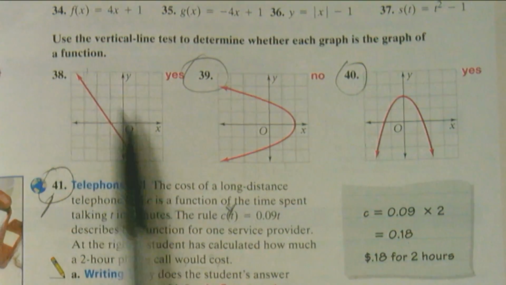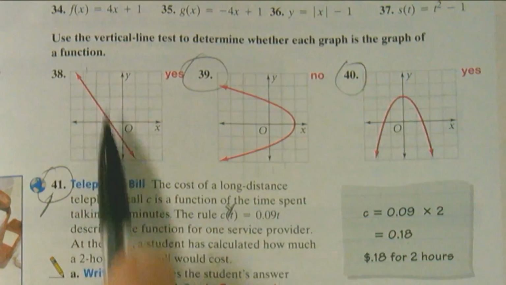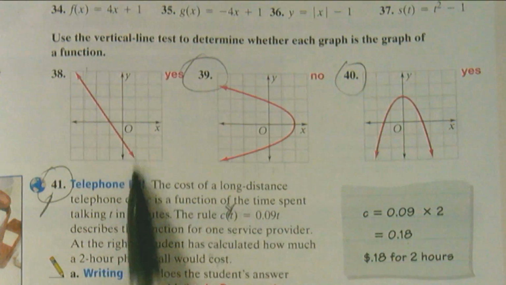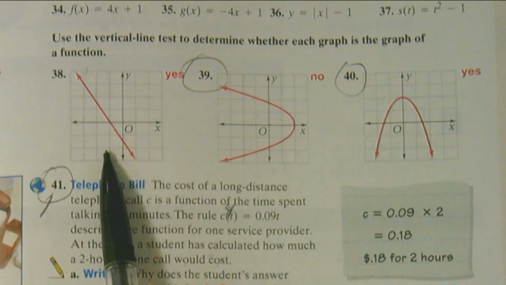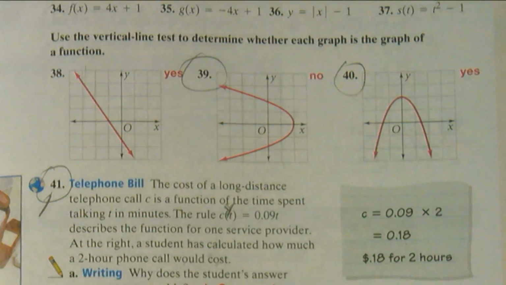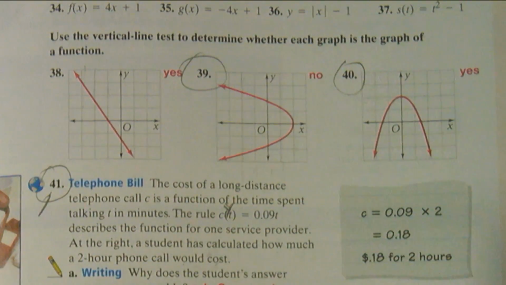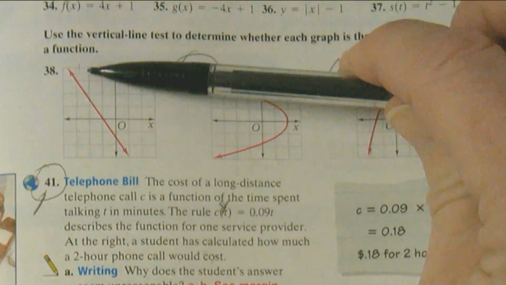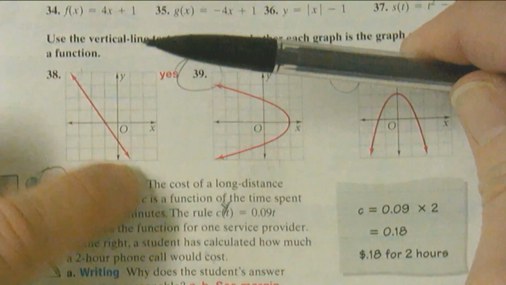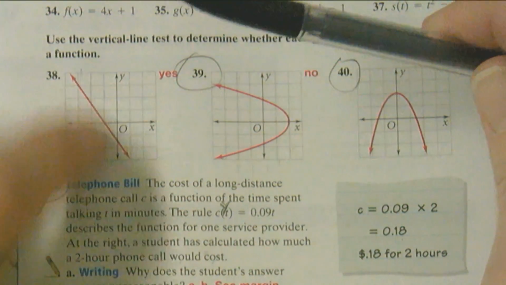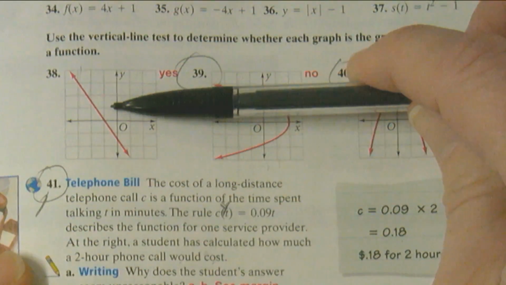So Andrew, if I look at any of these grid lines on my graph, do any of these grid lines cross our graph more than once? On this, do any of these vertical lines cross the graph of this line more than once?